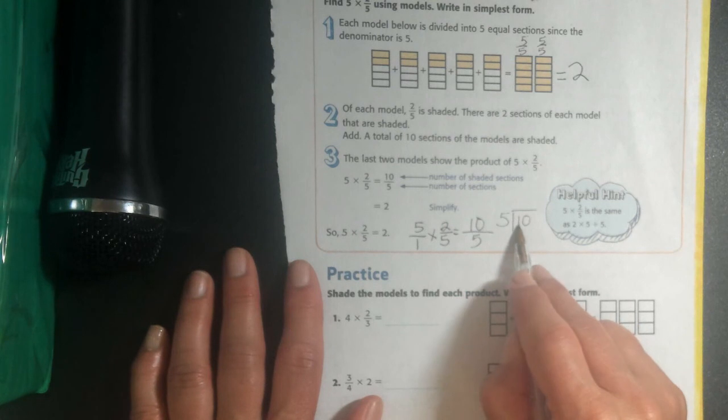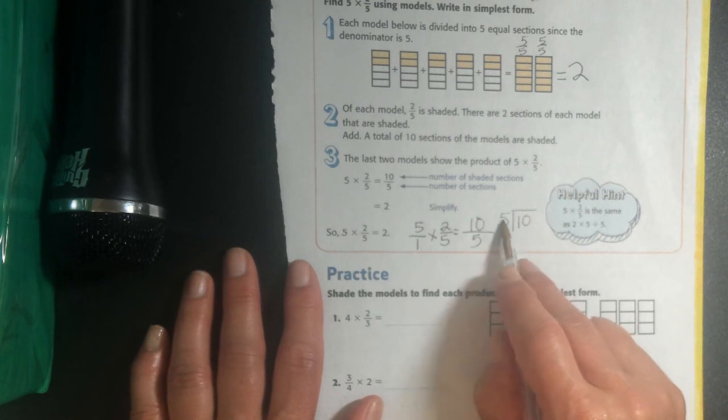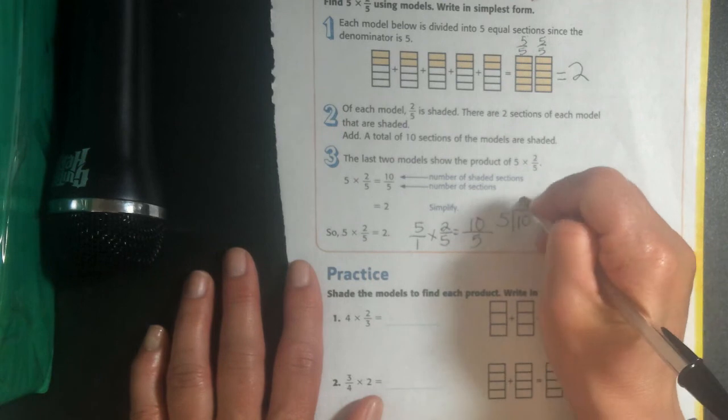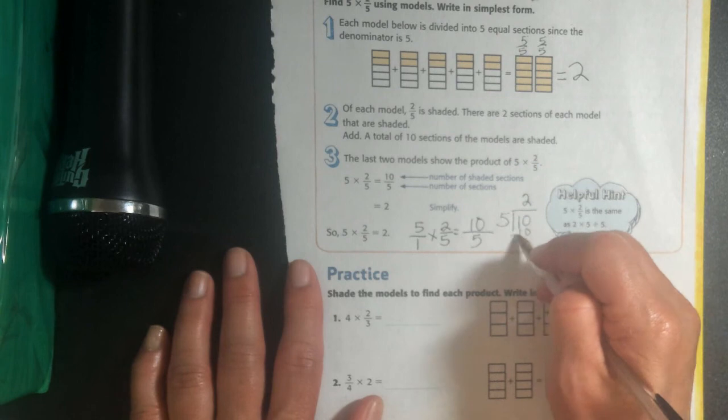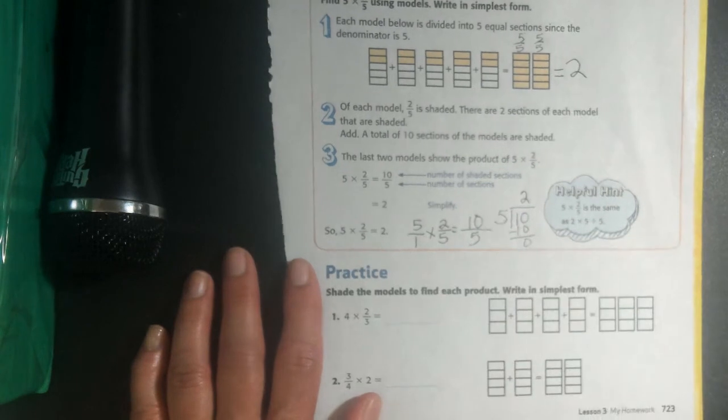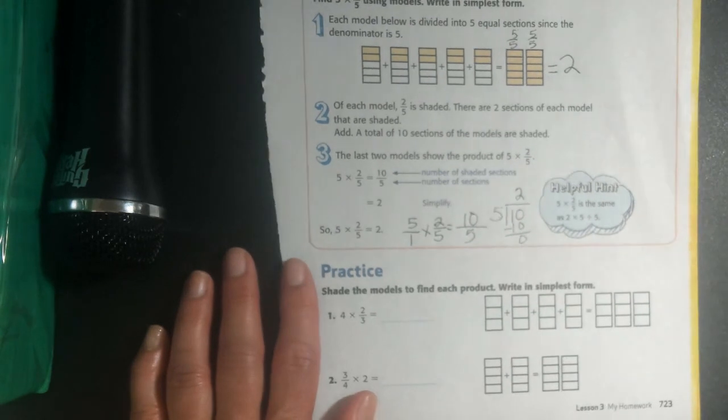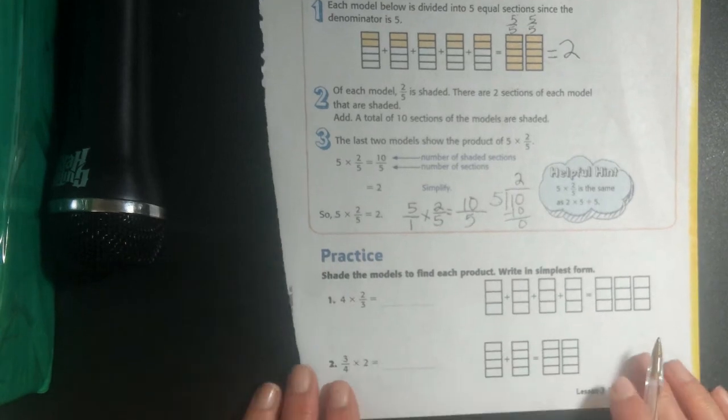So 5 goes into 1? Nope, 0 times. 5 goes into 10? Yes, 2 times. 2 times 5 is 10. I subtract, I have 0. All right, Anai, so that was just the practice one.